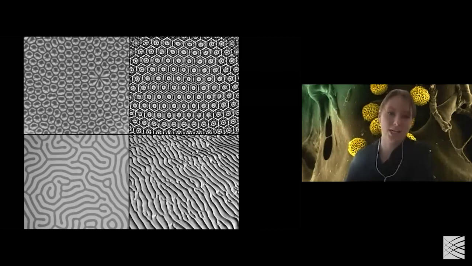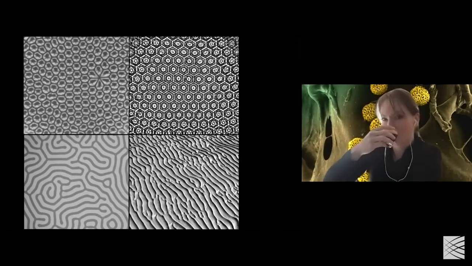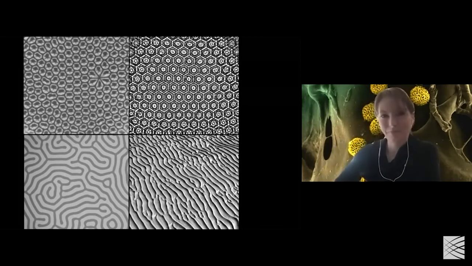So either in the chat, or if you want to unmute yourself and take a guess, does anybody want to hazard a guess at which of these 2 is a purely physical system and which is a biological system? And Moore can't answer because she's seen this before. I'll give everyone a couple seconds to decide whether or not they want to speak up.